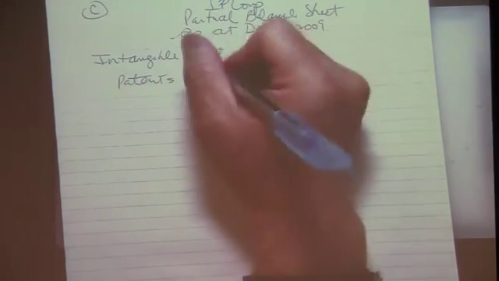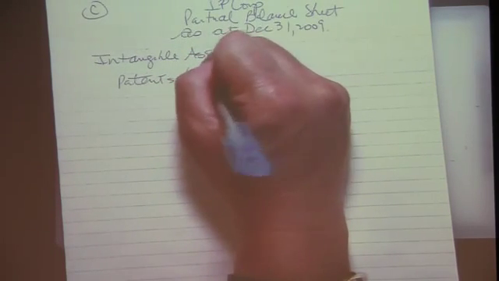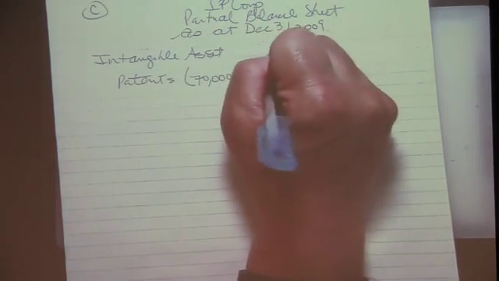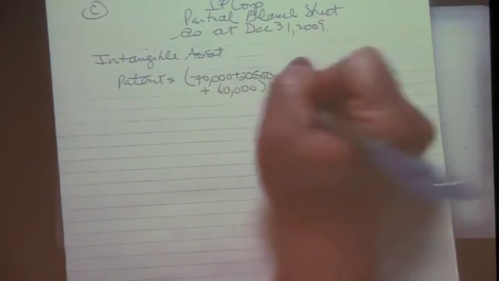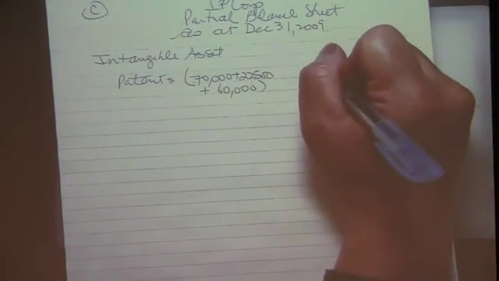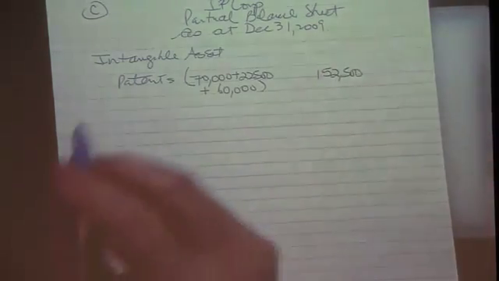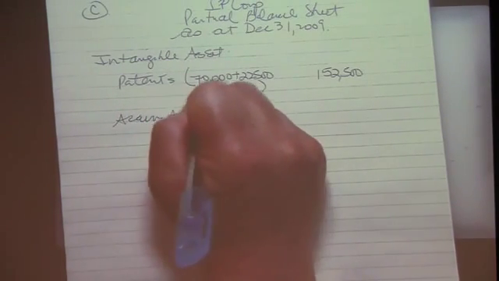And the patents, there were several patents, right? We had a $70,000 patent. That's patent number 1. Then we had $22,500 to defend it, plus patent number 2. So we've got $152,500. We've got accumulated amortization for the patent.